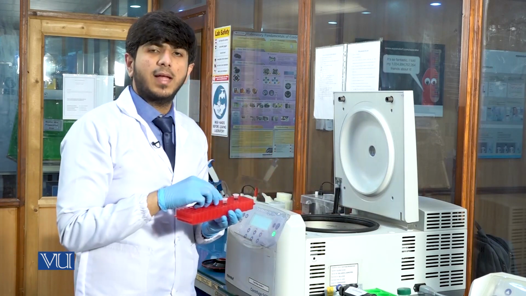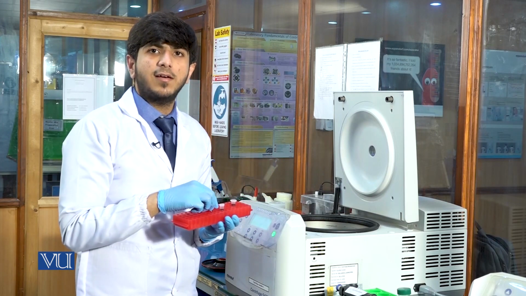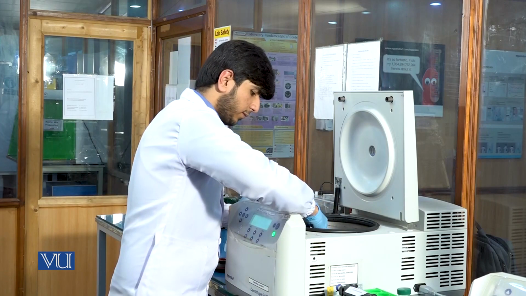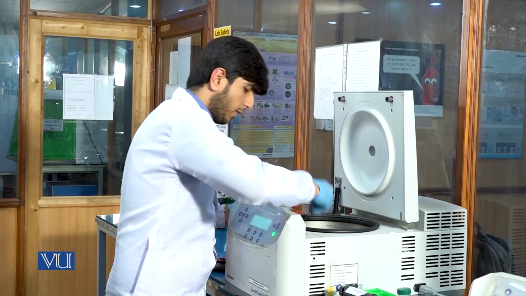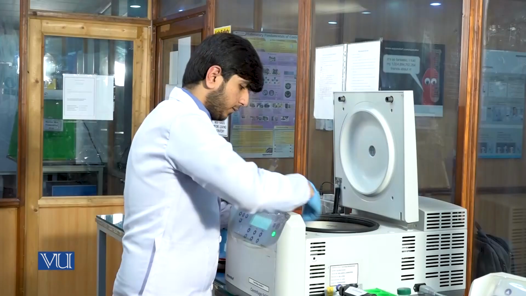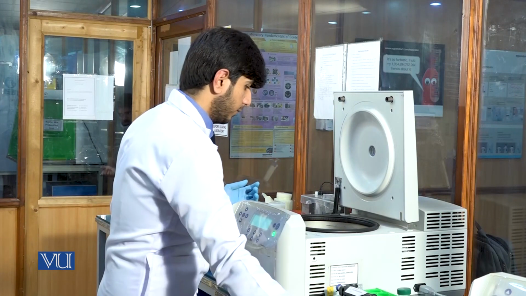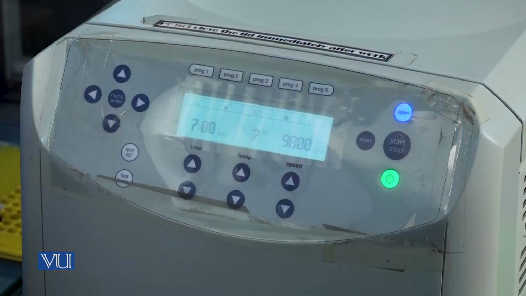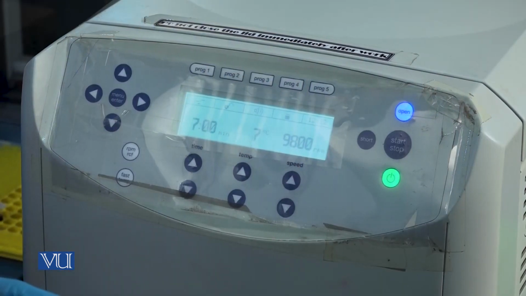It should be remembered that the samples in the centrifuge machine should be balanced from each side. Centrifugation will be done at 13,000 RPM for 15 minutes at 4 degrees Celsius.